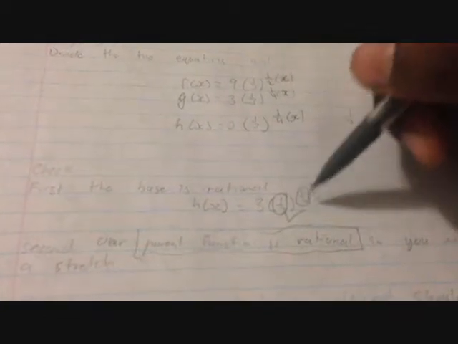Our parent function, doesn't he mean, I think he means the k value is rational, so you would have a horizontal stretch. Well, he said parent function is rational. This is just a little bit confusing language, but other than that, I know what he means. He's talking about the k value instead of the parent function is rational.